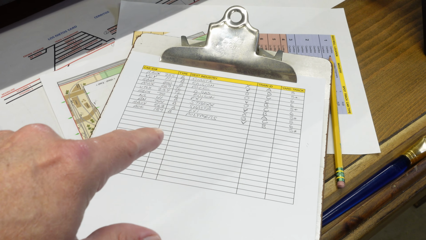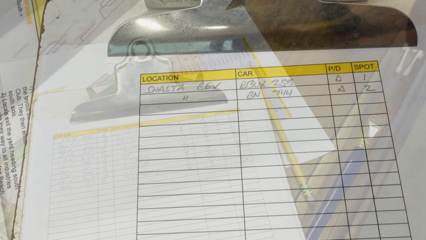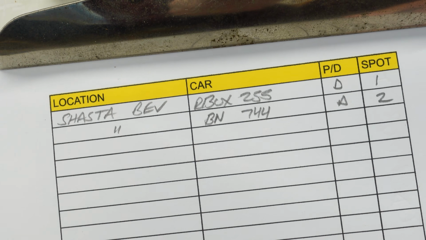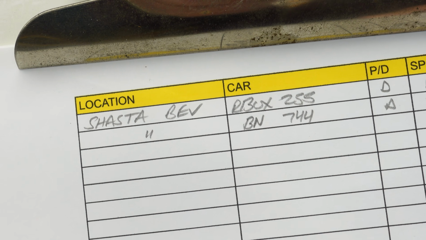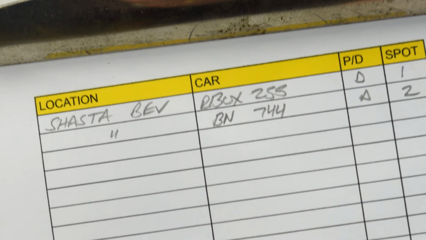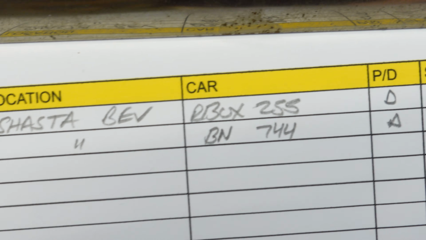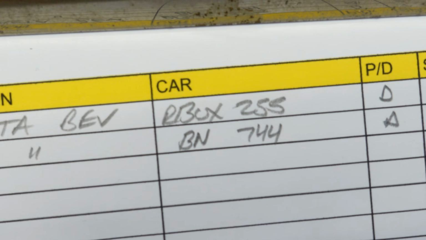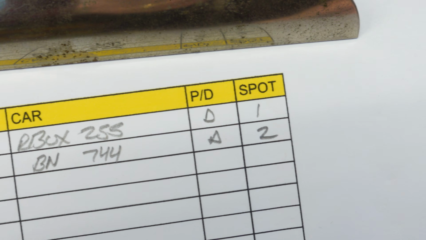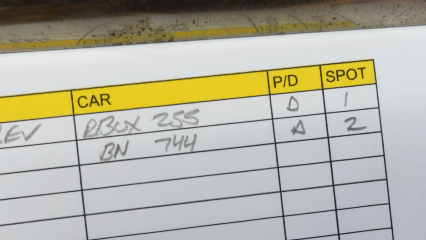So let me go ahead and do an example right there, and then we'll take a closer look at how that's going to work. All right, guys, we're almost to the end over here. So I picked an easy one. I picked our little Shasta Beverage car, which in our little ABC train list right there, this is train A. So that's what we're going to be calling it. So train A is going to Shasta Beverage with 2 cars, an RBox 255 and a BN 744. They're both drop-offs. Those are Ds right there. And we even labeled the spots here.